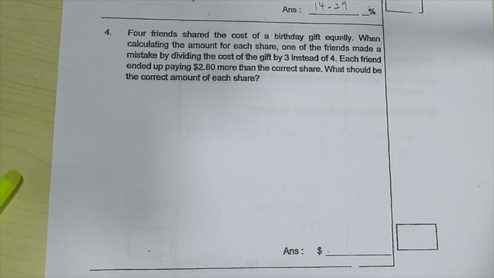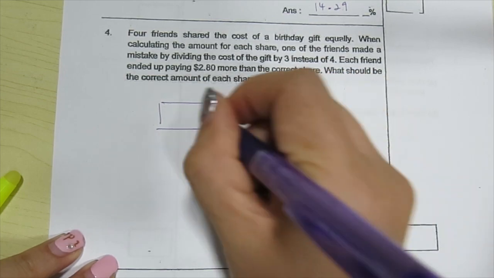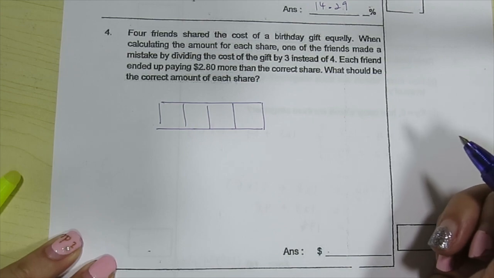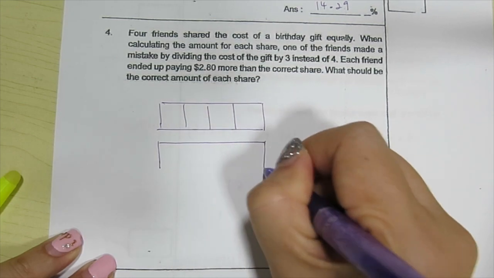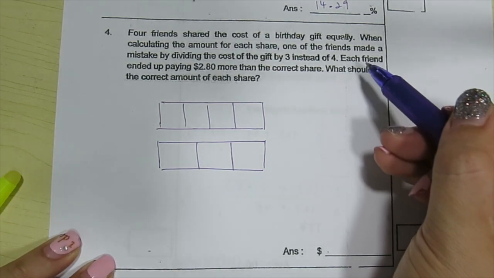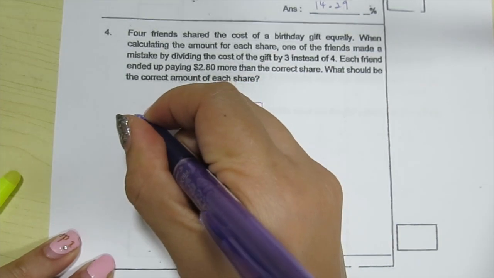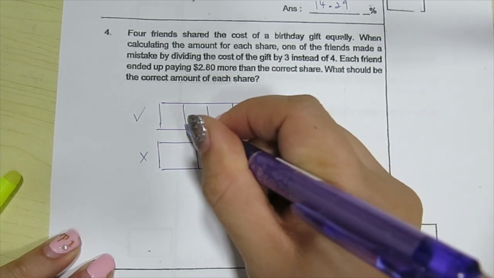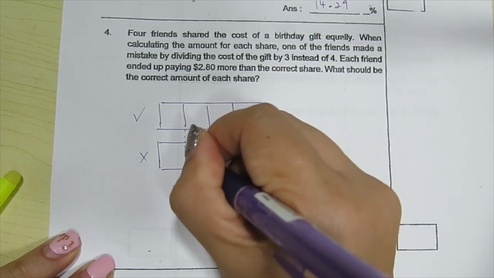Question 4. 4 friends shared the cost of a birthday gift equally. So this is the gift. 4 of them shared it. However, when calculating the amount for the share, one of the friends made a mistake, divided by 3 instead of 4. So this is the mistake where they actually divided by 3 instead. Each friend ended up paying $2.80 more than the correct share. So this is the correct share, this is the wrong share. This is one person, this is one person. This is more. Each person ends up paying $2.80 more.